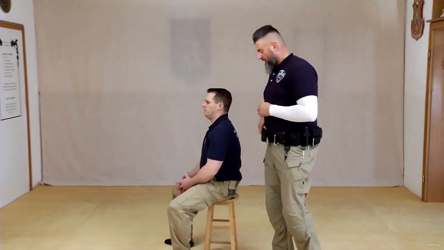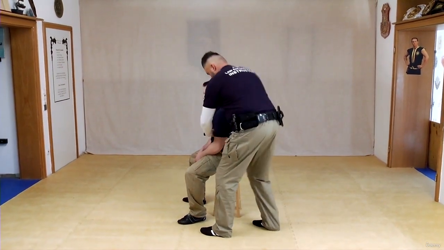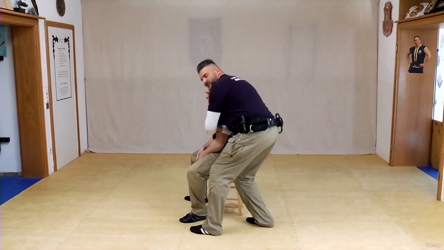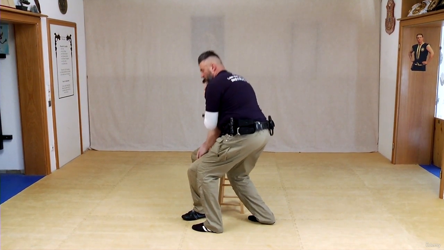The same techniques work for a sitting person that is passive but does not want to leave his place. I have to bend my knees a little to apply the lock, and now I can force him to stand up and leave his seat.